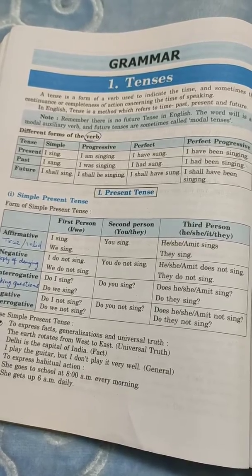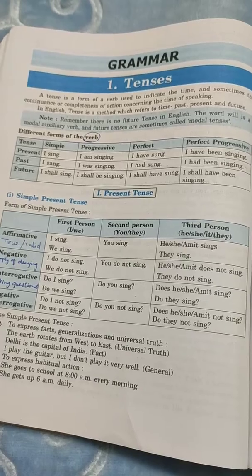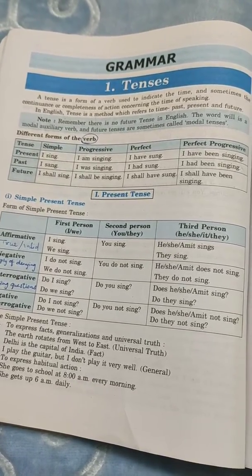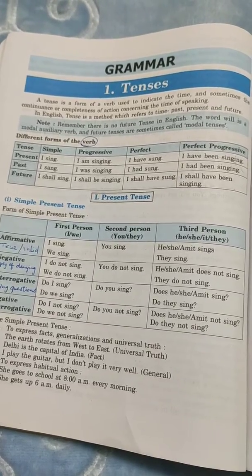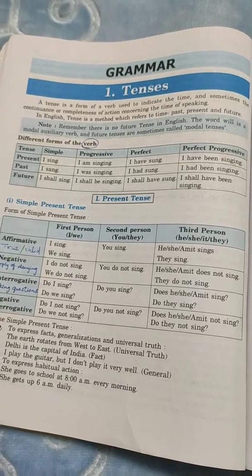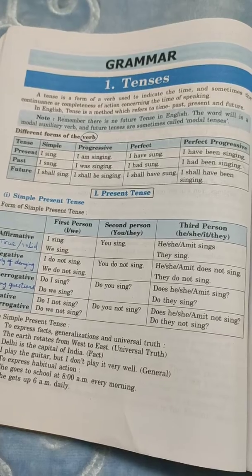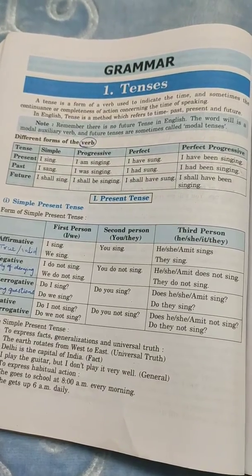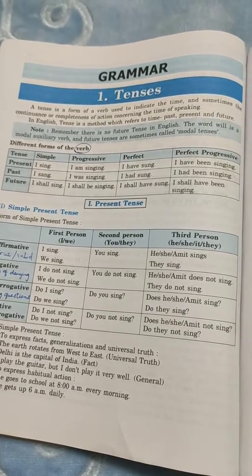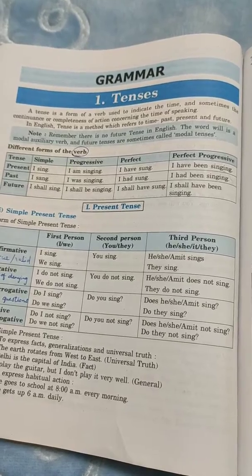Okay students, it indicates the time and the continuity of a work which is completed, or the time of speaking, a time of doing any task. In English, tense is a method which refers to time: past, present and future.